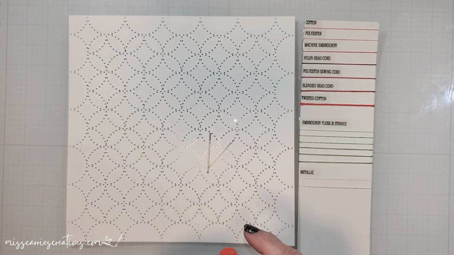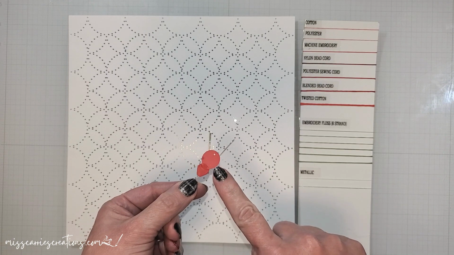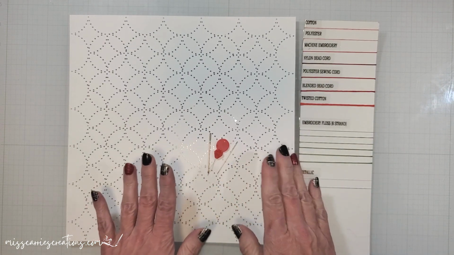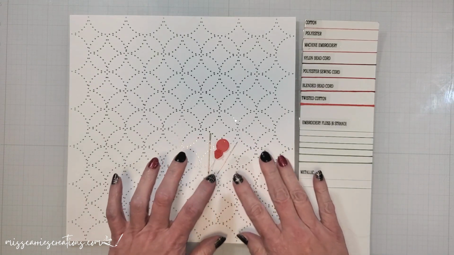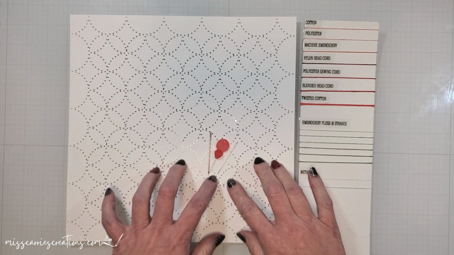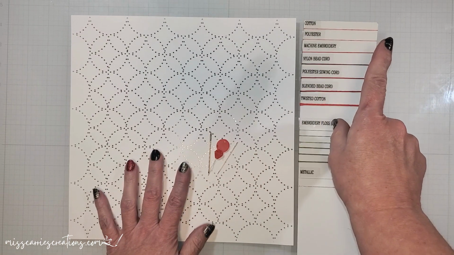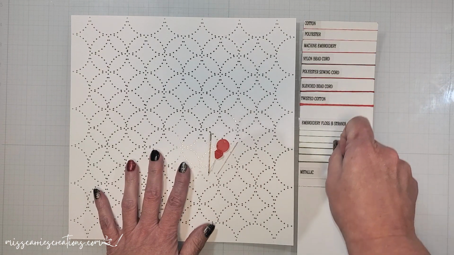Lastly, threading the needle can be tricky, and the older I get, the harder it is. I do have a video here on my channel where I share some tools that I use to help me with threading needles, and I'll add a link to that video in the upper right corner so that you can save it for later.